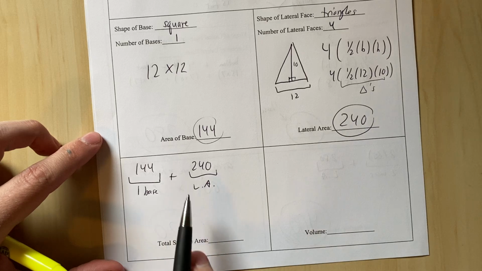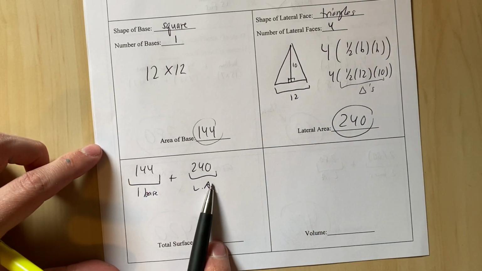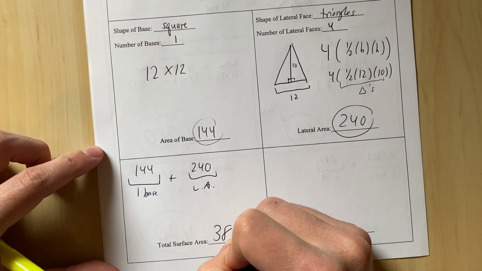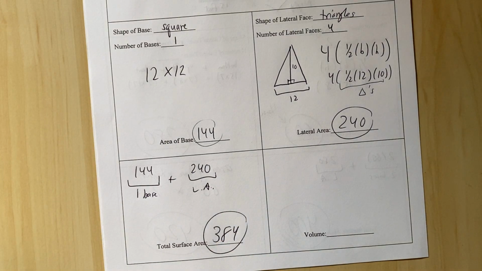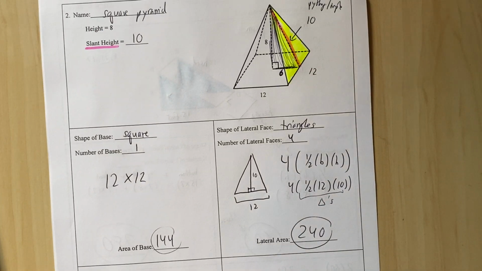All right, and so overall, your base plus the lateral area will be 384. Okay, gorgeous. Okay, remember, volume of a pyramid.